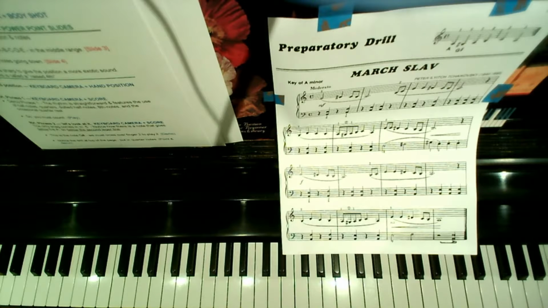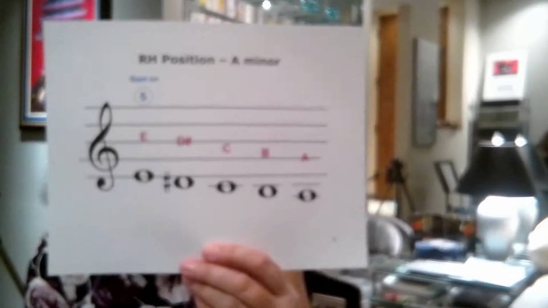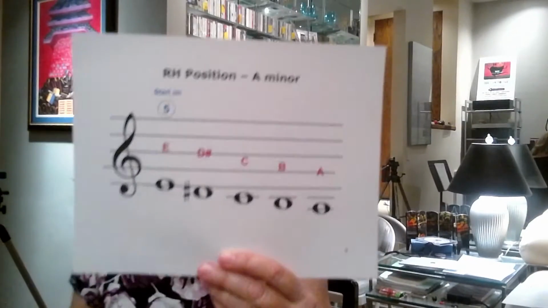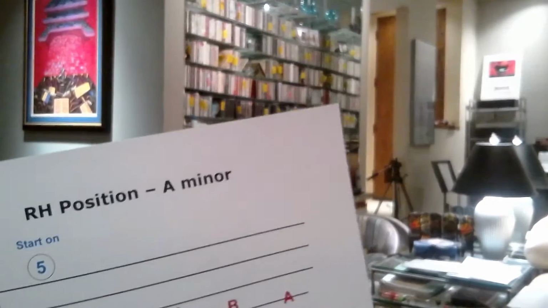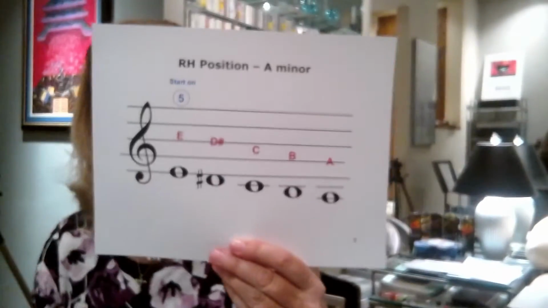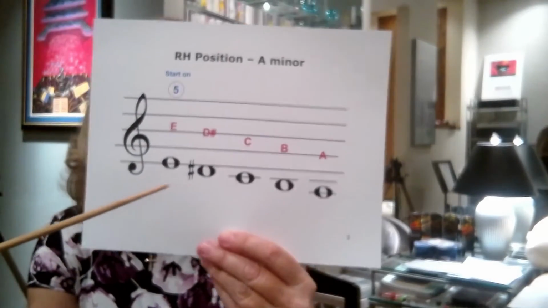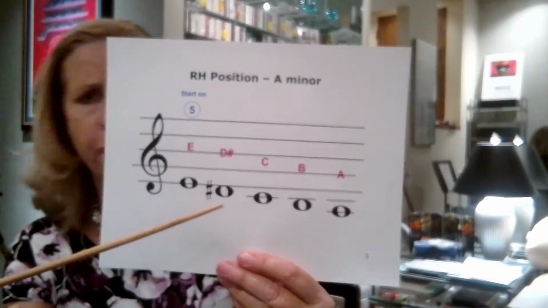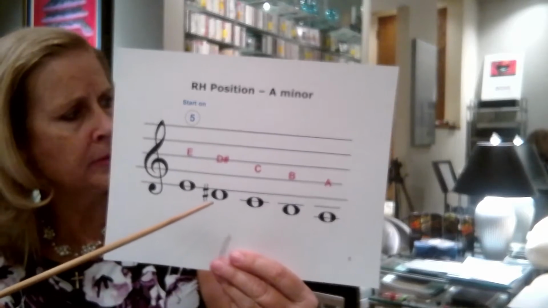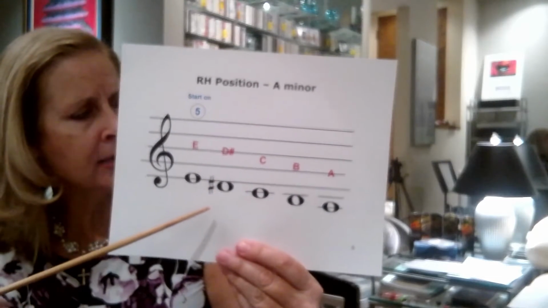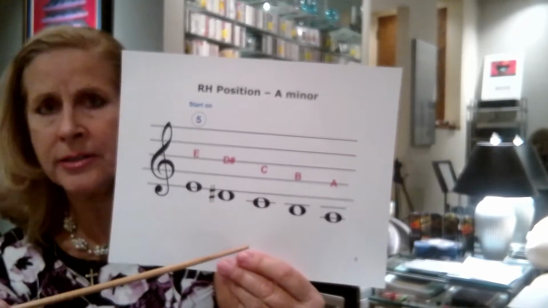Now, let's do something else. Let's add a sharp here for a more exotic sound. And we call this the raised fourth. When the fourth note in the position has been raised, it creates a little more exotic sound. Listen.